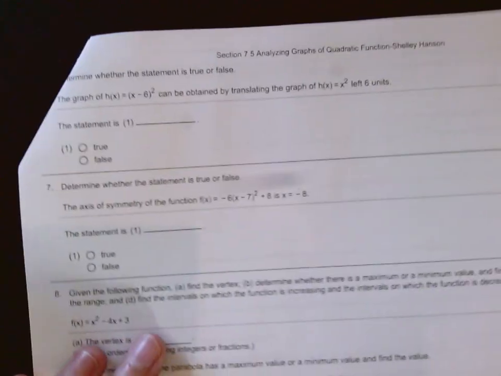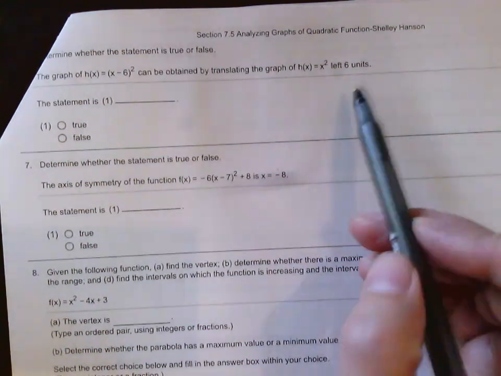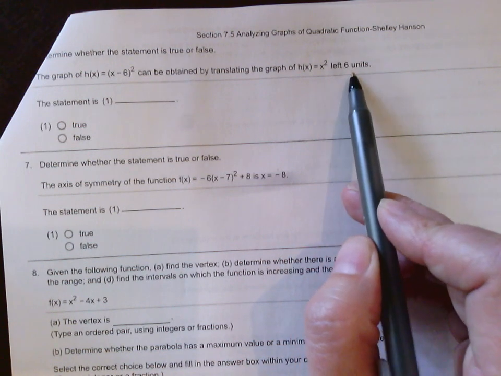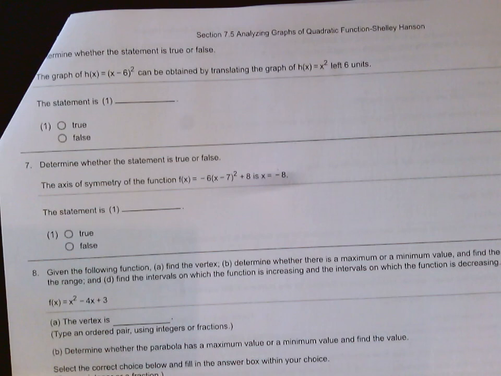All right, now let's look at number 6. The graph of h of x equals x minus 6 squared can be obtained by translating the graph of h of x equals x squared left 6 units. So let's go back to 7.2, I believe, where we were doing the transformations.